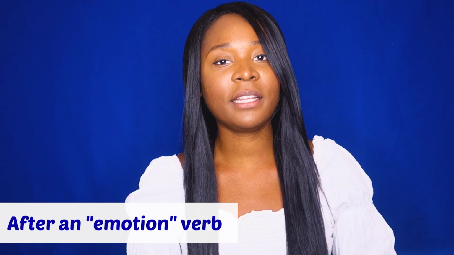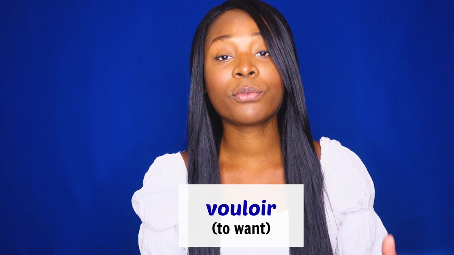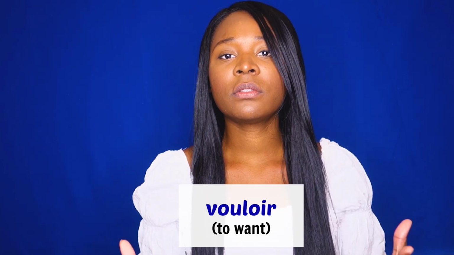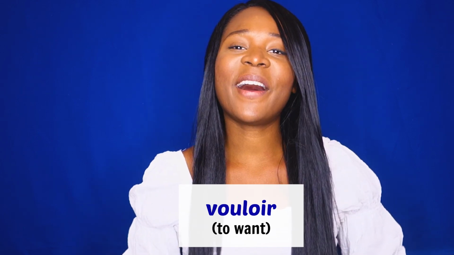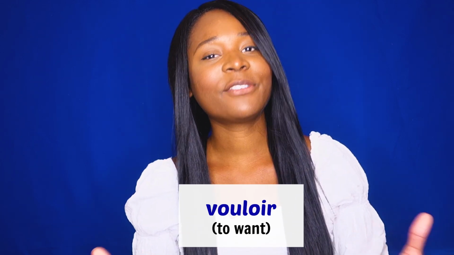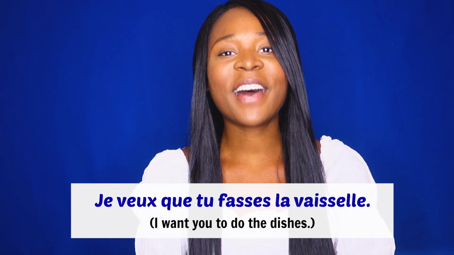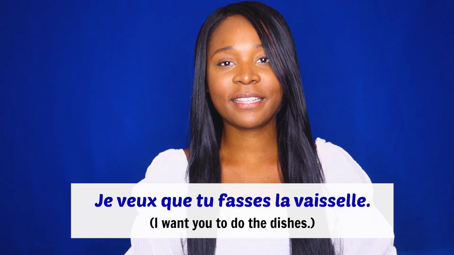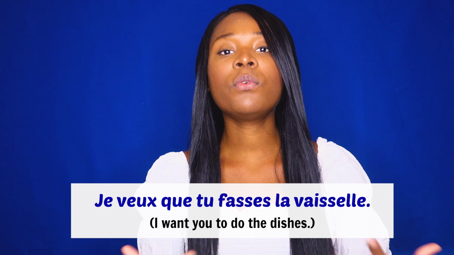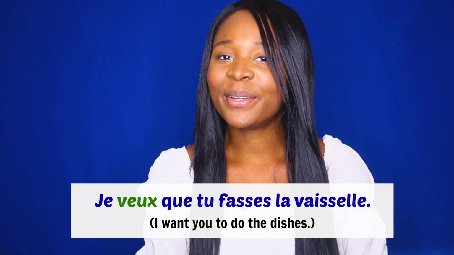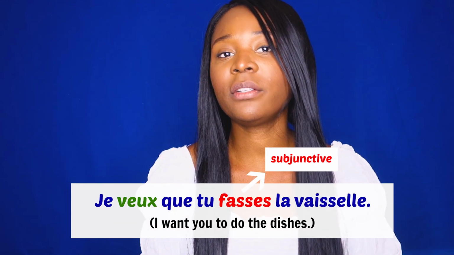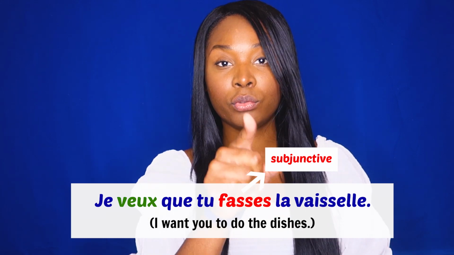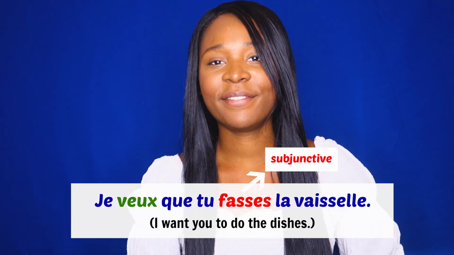So let's have a look at an example. For example, the verb vouloir, want. The verb vouloir shows necessity, and vouloir is going to be followed by the subjunctive. For example, je veux que tu fasses la vaisselle. Here we have the verb vouloir, je veux que, and after that we have the subjunctive. Je veux que tu fasses la vaisselle.